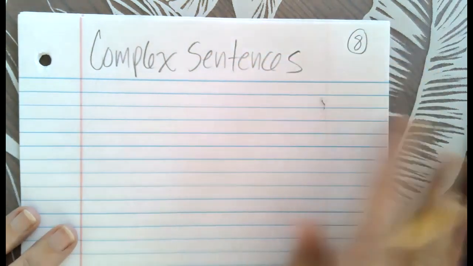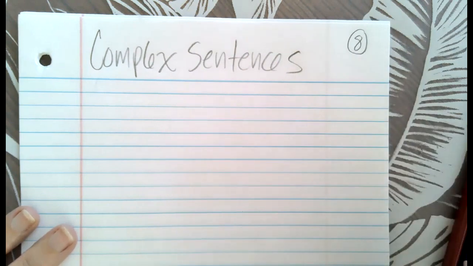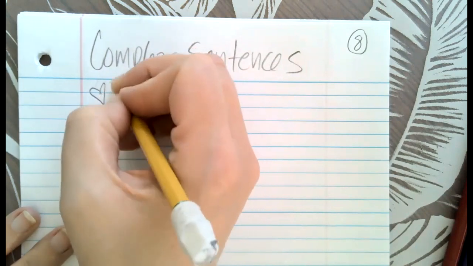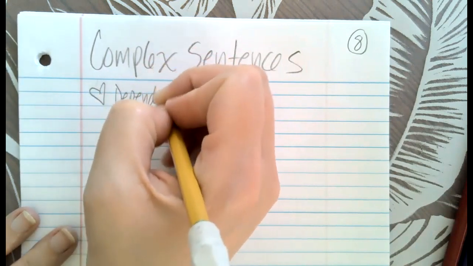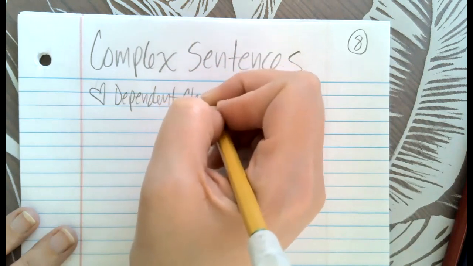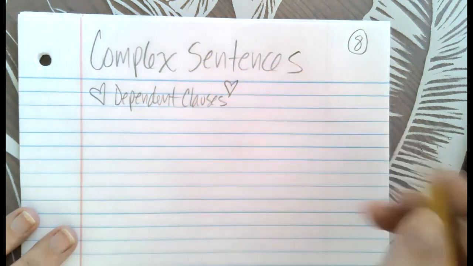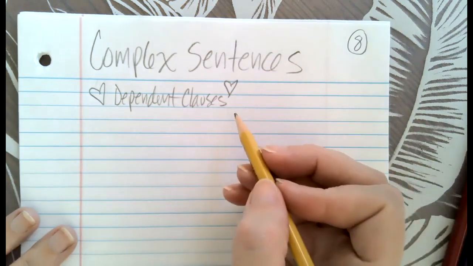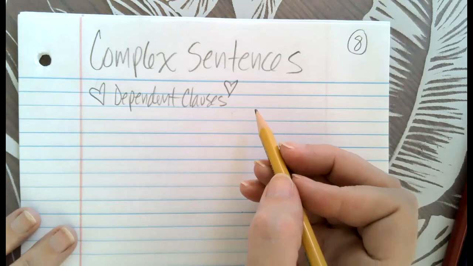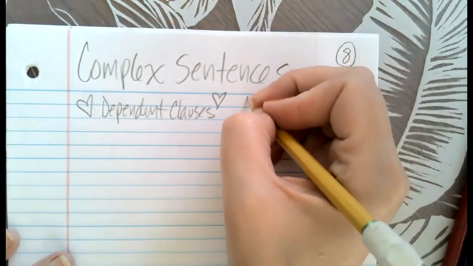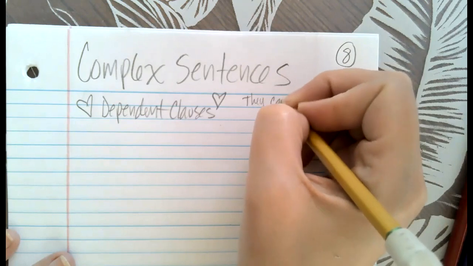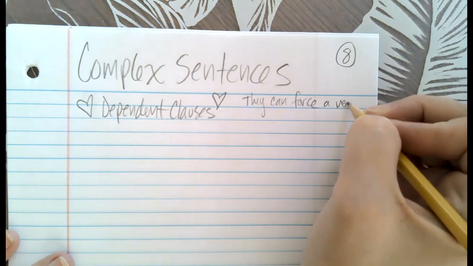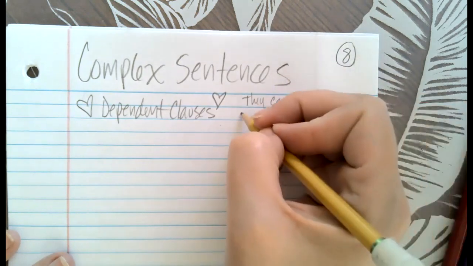Okay, so the first thing that we want to identify with complex sentences is that they are created with dependent clauses. Which we love because dependent clauses make our writing pretty interesting. Dependent clauses can force a very interesting complex sentence. So we're going to write this over here. They can force a very interesting complex sentence.